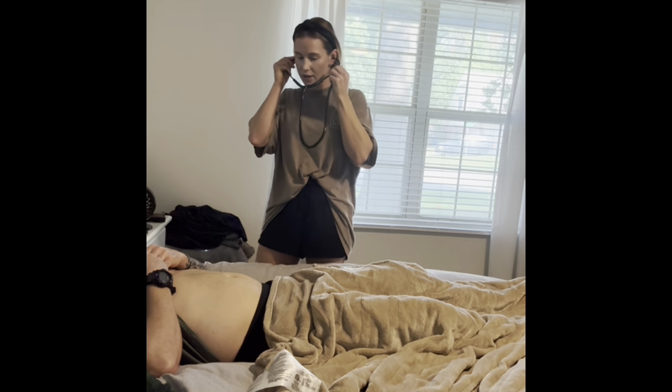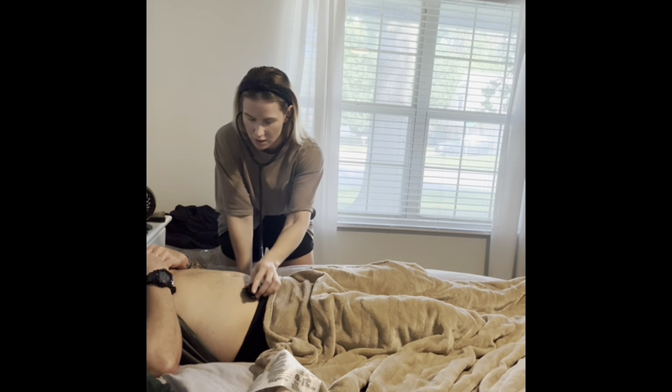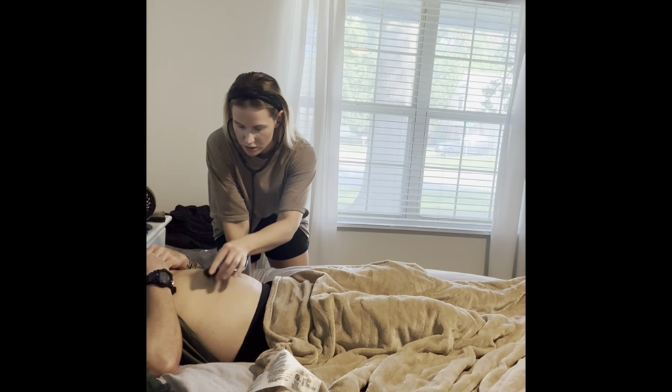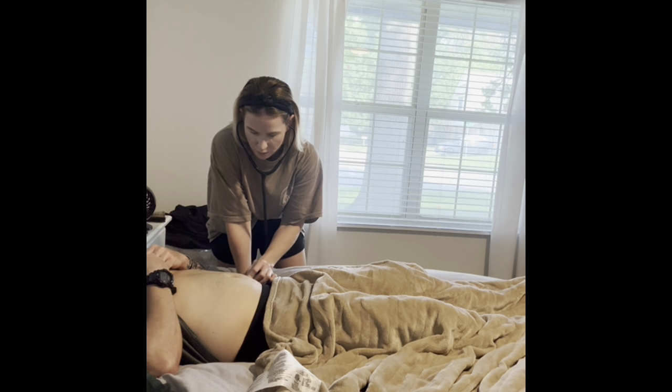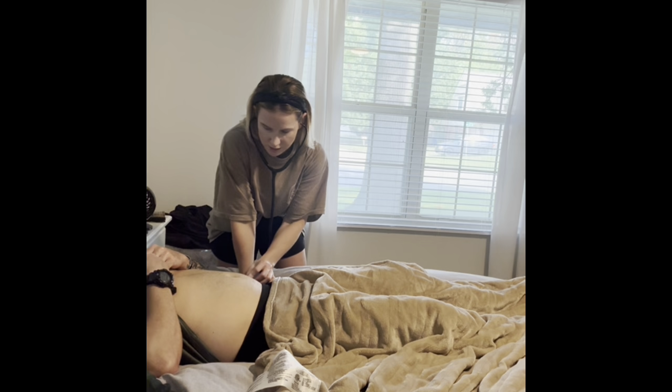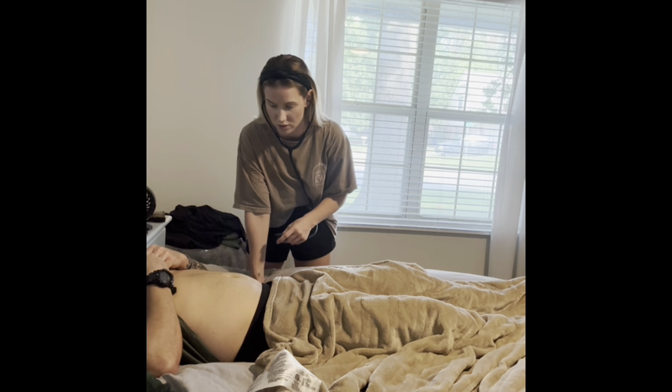So I will use my stethoscope to listen in all four quadrants, moving clockwise, expecting to hear about 5 to 30 sounds a minute. I am making note of any hyper or hypoactive bowel sounds I may hear, as this could be an abnormal finding in a patient with a normal gastrointestinal history.